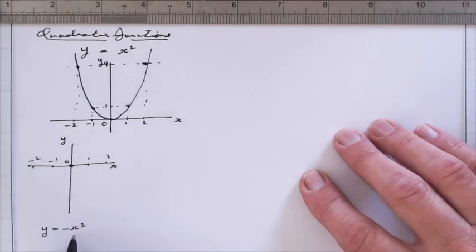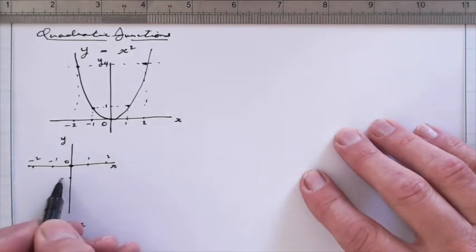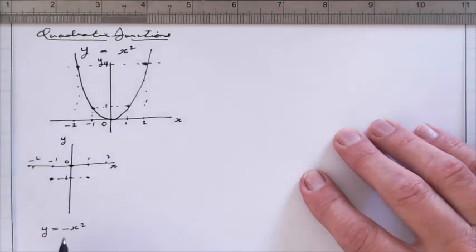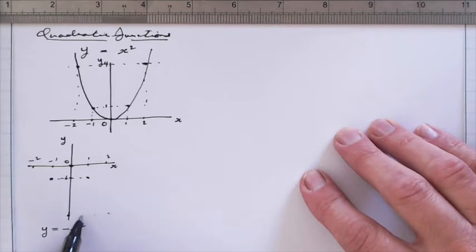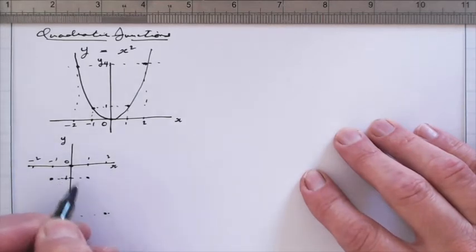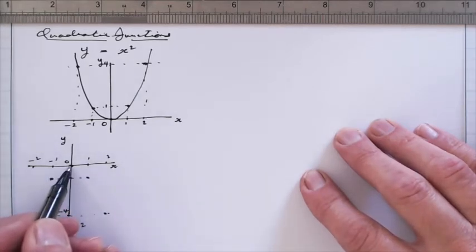When x is 1 or negative 1, the square will give 1. We're then multiplying this by effectively minus 1, and y equals negative 1 will be the value for those 2 points. When x is 2 or negative 2, we square that, we get 4. We then multiply by this negative 1, and that will give us negative 4, which is sort of down here, roughly speaking. There's negative 4, and so we'll have a point here and a point here. I can then draw my parabola.